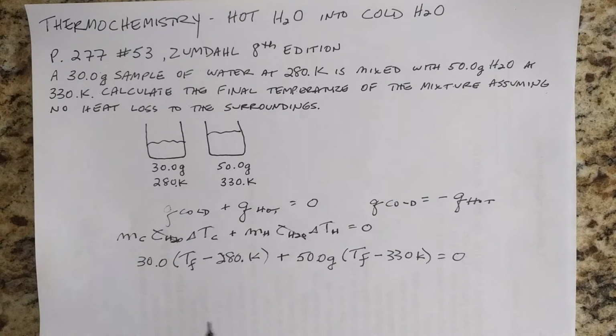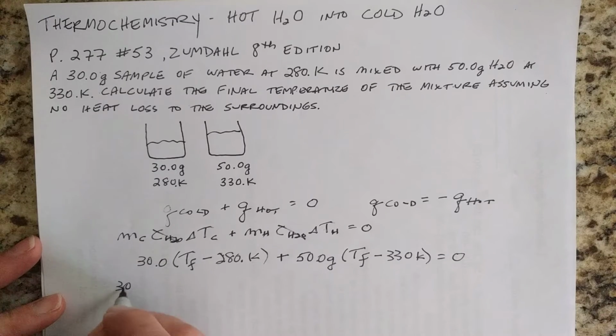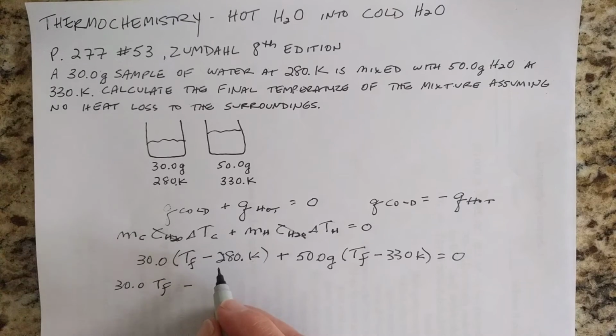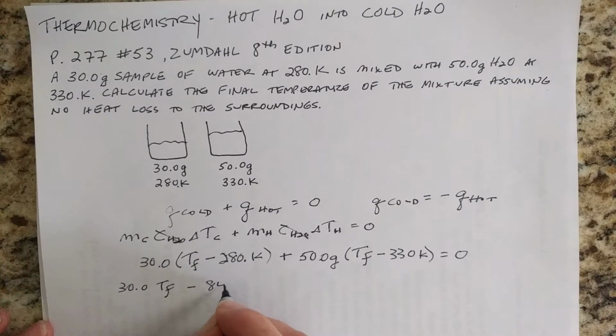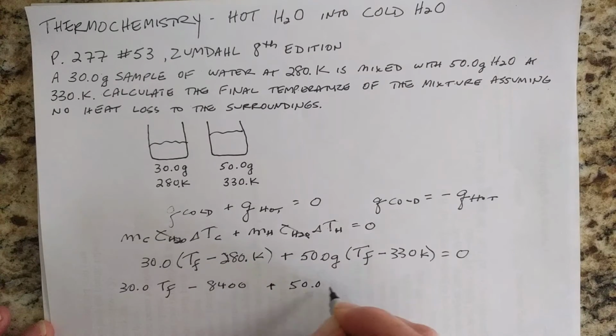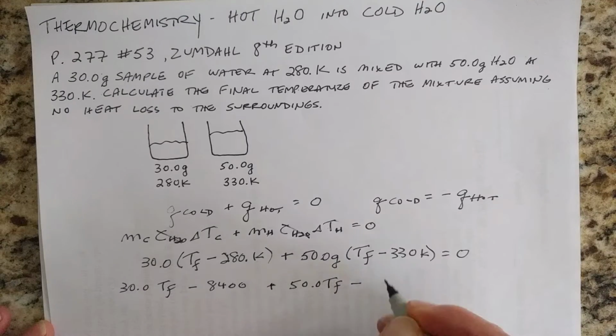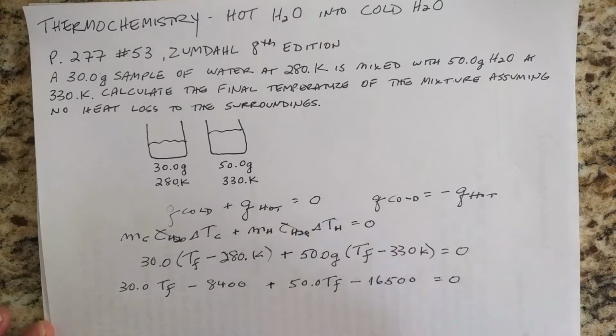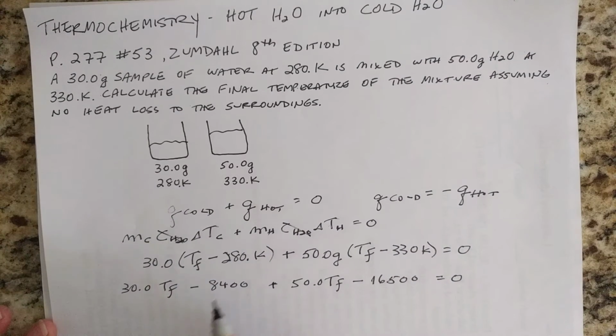We have one variable in our equation. So if you have a TI-89 or similar calculator, you could use your solve function, but I'm going to go ahead and do the algebra. So we need to distribute first. So we get 30.0 T final minus 30 times 280, which is 8400, plus 50.0 T final minus 16500 equals 0.